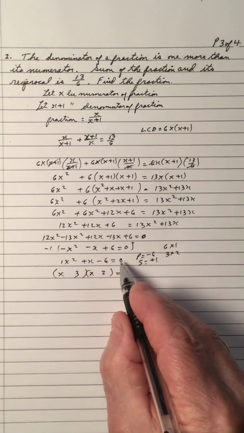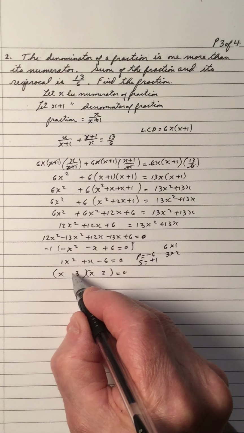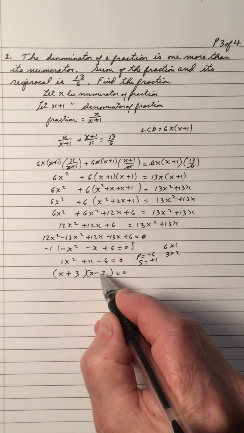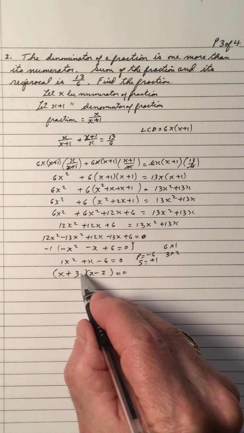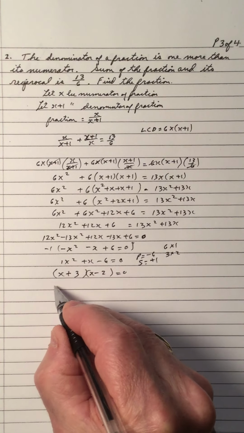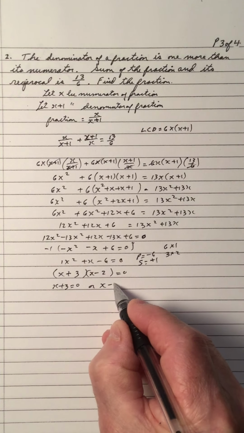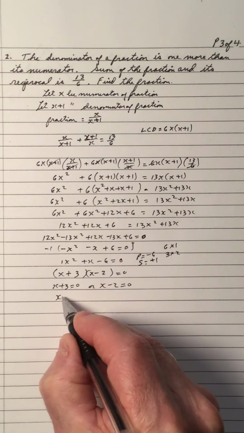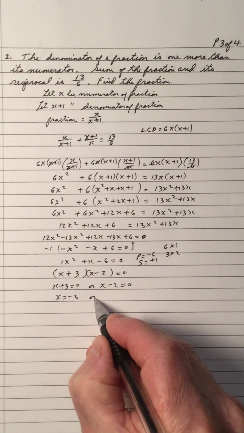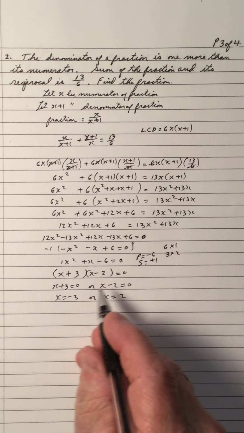And because the product is negative and the sum is positive, I would have positive 3 and negative 2. Multiply, negative 6, add, plus 1. So x plus 3 equals 0, or x minus 2 equals 0. So x is negative 3, or x is 2.